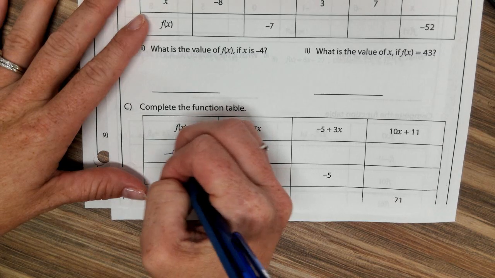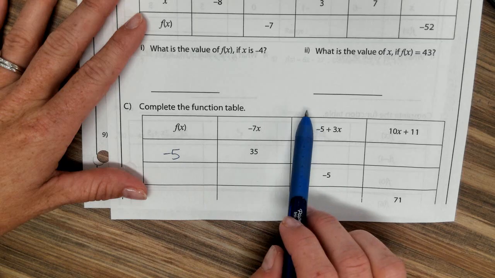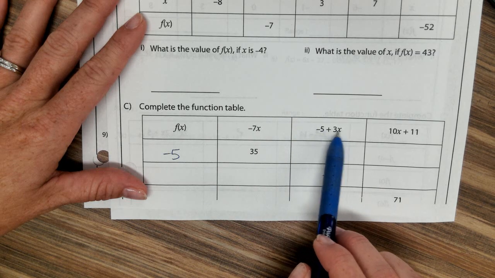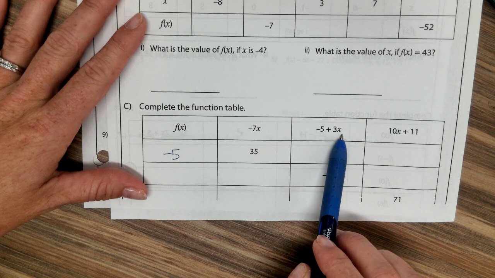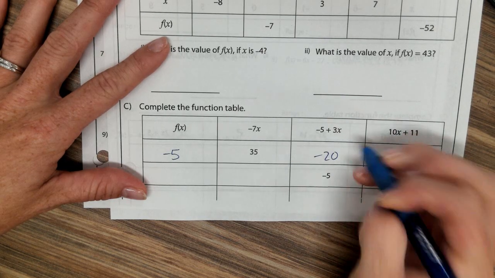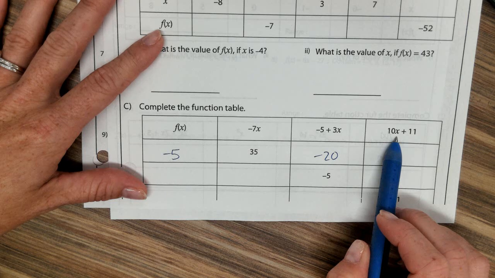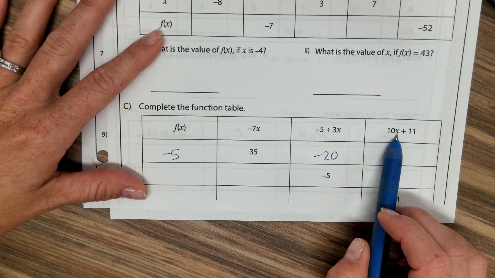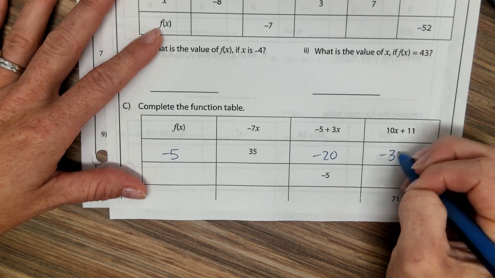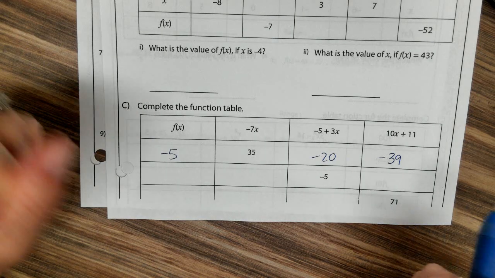Negative 5. Then if you got negative 5 here, you will plug it into this function to get this number. So what is negative 5 plus 3 times negative 5? Well, 3 times negative 5 is negative 15, plus negative 5 is negative 20. You'll also plug this into here. Yes? So what is 10 times negative 5? Negative 50 plus 11 is negative 39. They were different numbers. One's positive, one's negative.